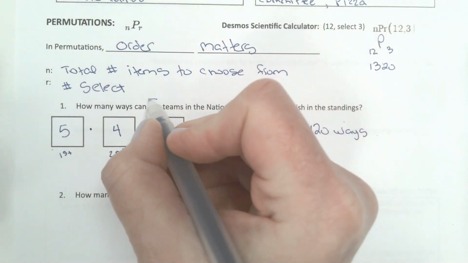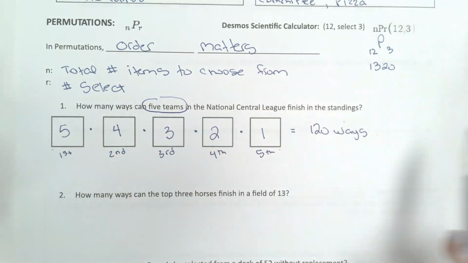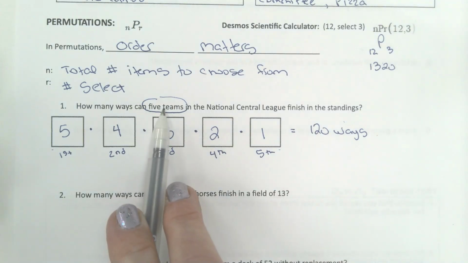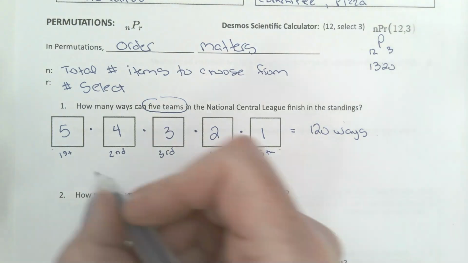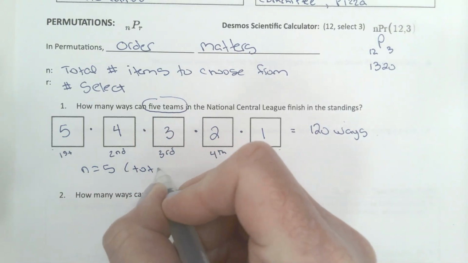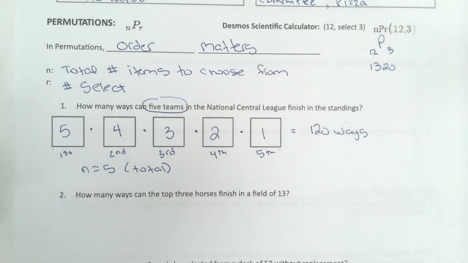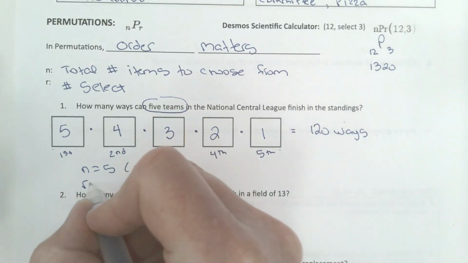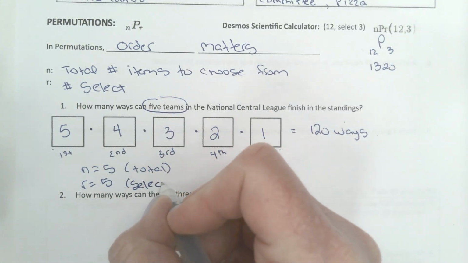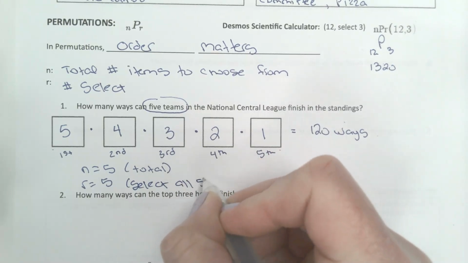All right, so if you wanted to, this one, the order matters. We have 5 teams here, and so the n is 5 in this case. That's your total. The r is also 5 because I am going to select all 5.